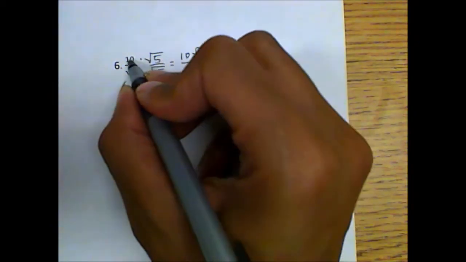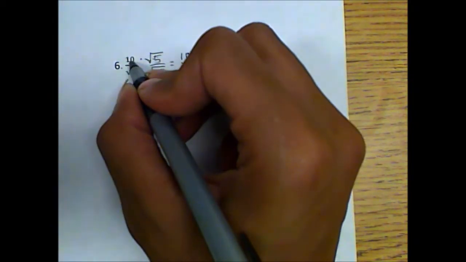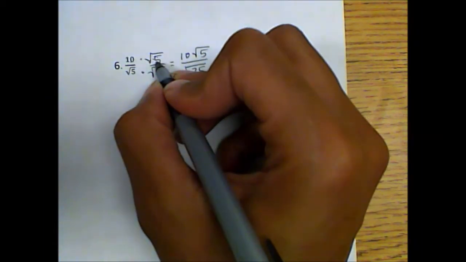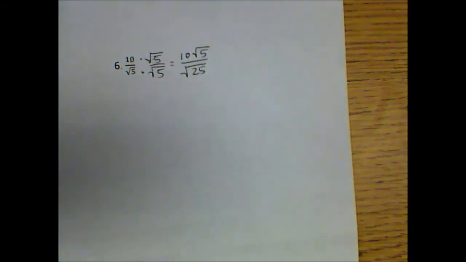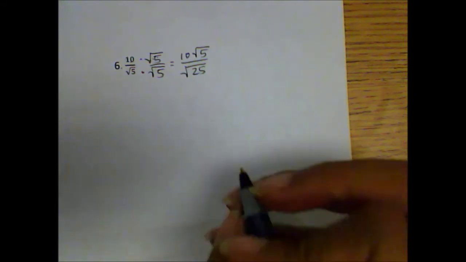Remember, the reason we cannot multiply these two in the numerator is because this is a whole number or integer, and this is rad 5. So we're just going to get 10 rad 5. Whereas our denominator, both of them are rads, so we can multiply them. So rad 5 times rad 5 is going to give us rad 25.